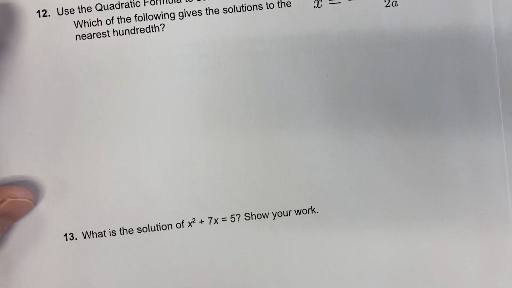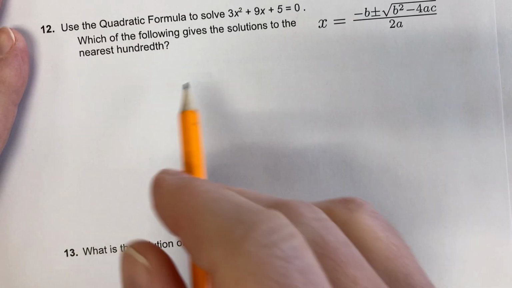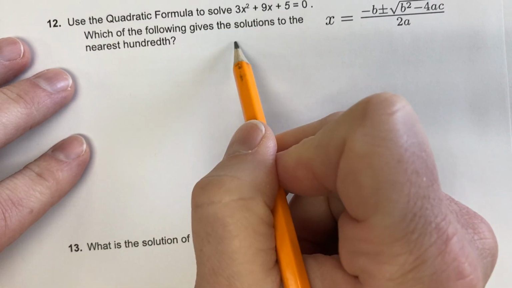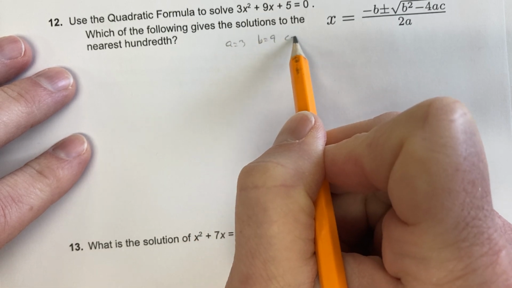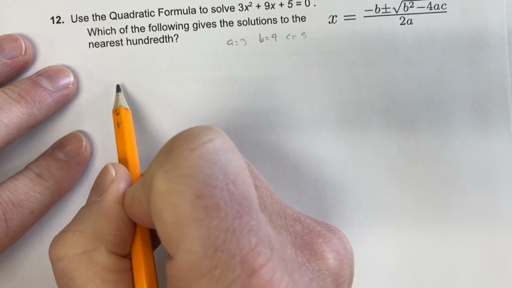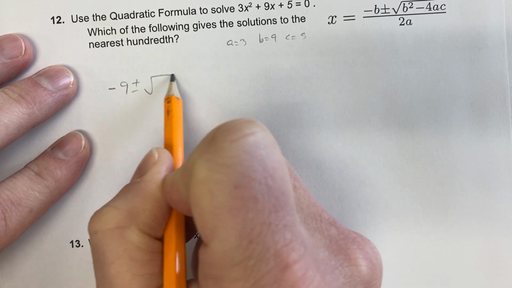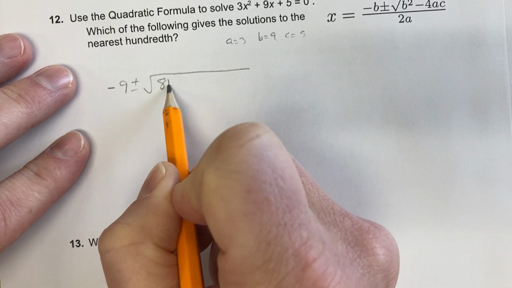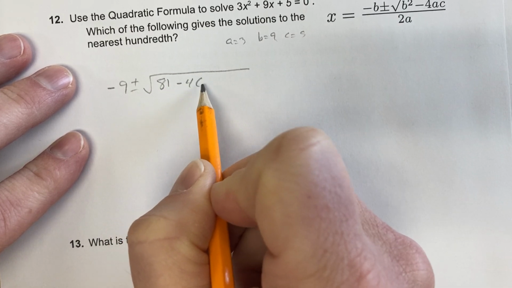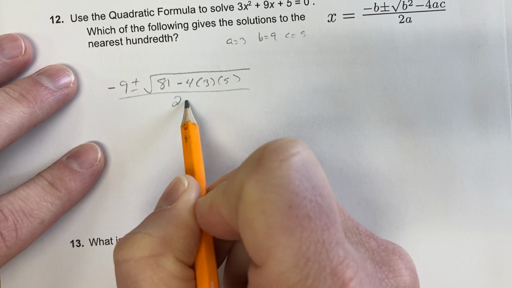So you'll have a couple questions that ask you that. Then you'll have a couple questions that want you to go ahead and work this out using the full thing. So let's go ahead and do it for this one. A is 3, B is 9, C is 5. So we're gonna go opposite of B, so -9 plus or minus the square root of B squared, 9 times 9 is 81, minus 4 times A times C, all over 2 times A.